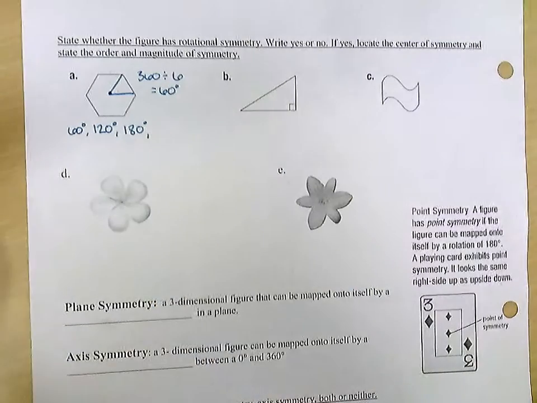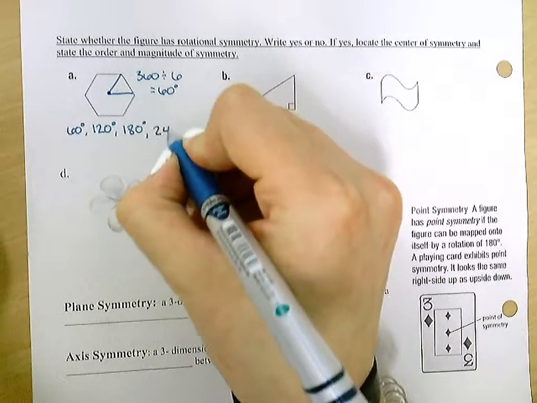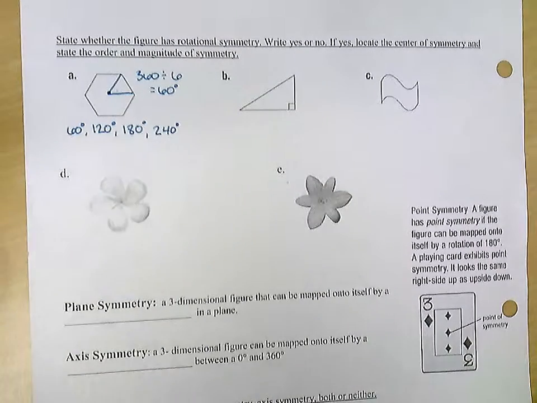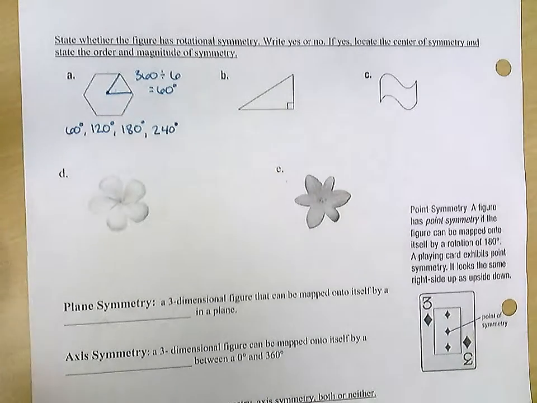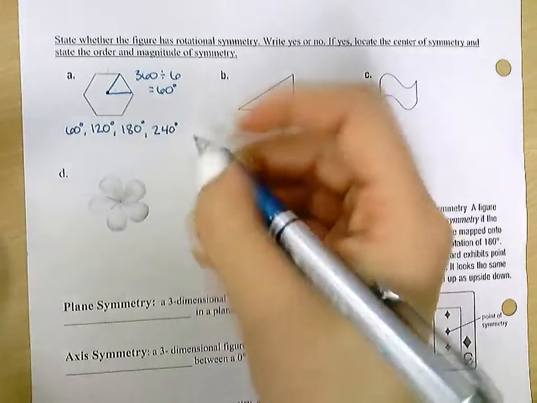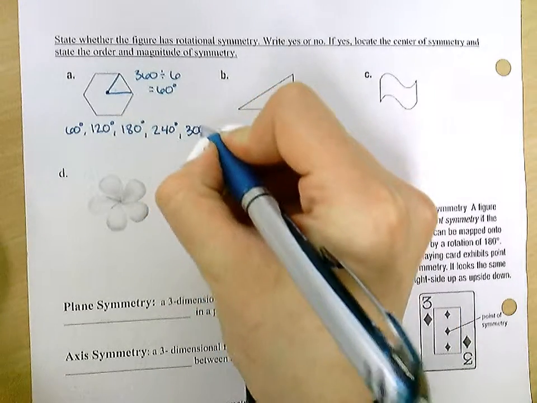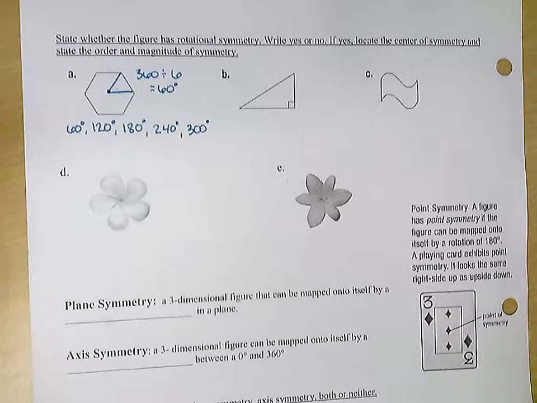Add 60 onto that. Add 60 onto that one. Now, if I were to add 60 again, I would get 360 degrees. We don't want to write 360 degrees because then it just rotates onto itself. Okay, you take the original, you rotate it around itself, it stays itself. That's true for any figure. Okay, so we don't write 0, we don't write 360, but we write everything in between. Questions?